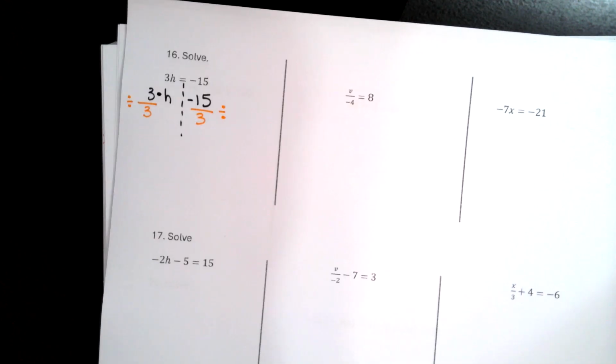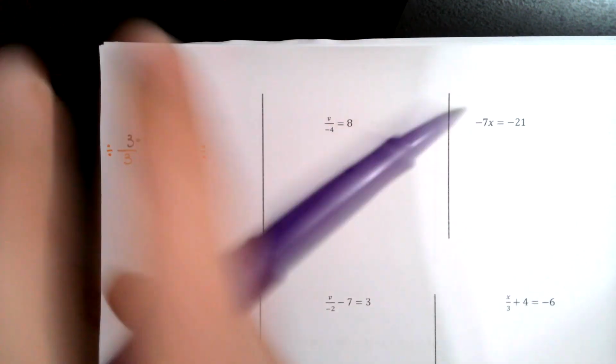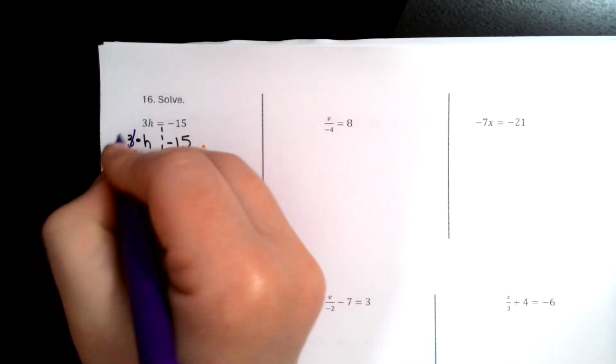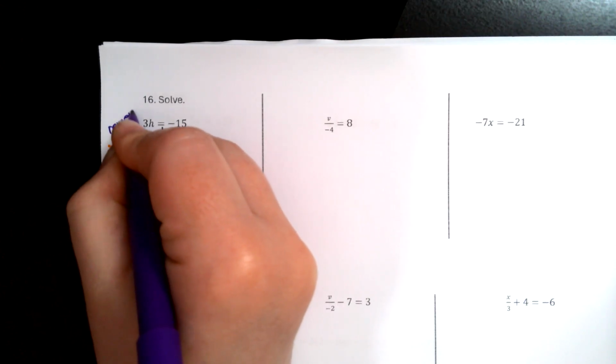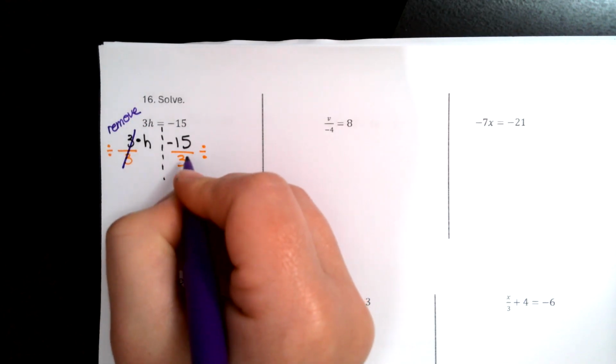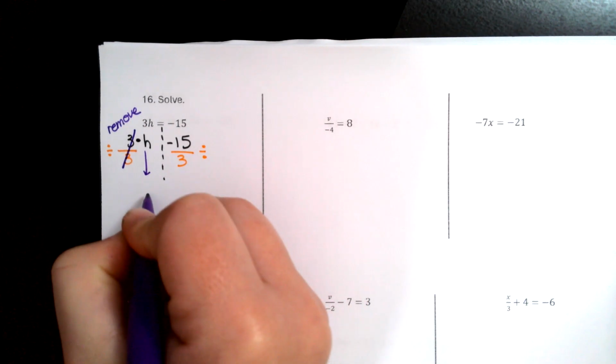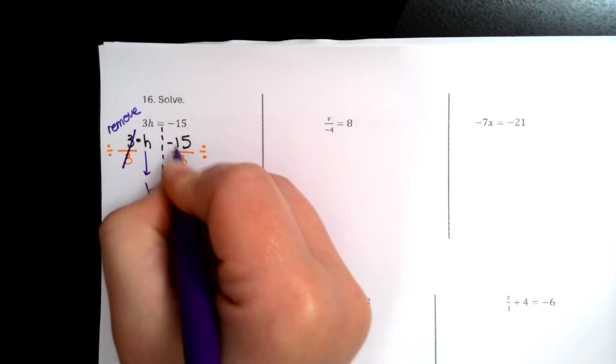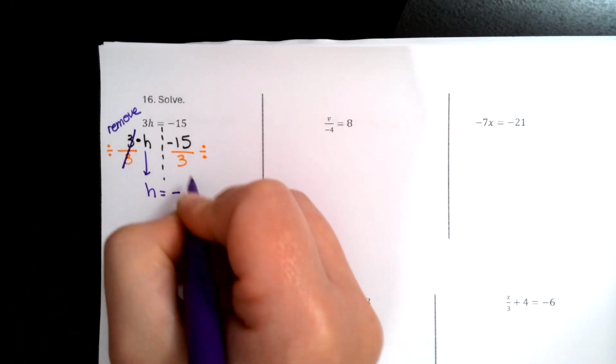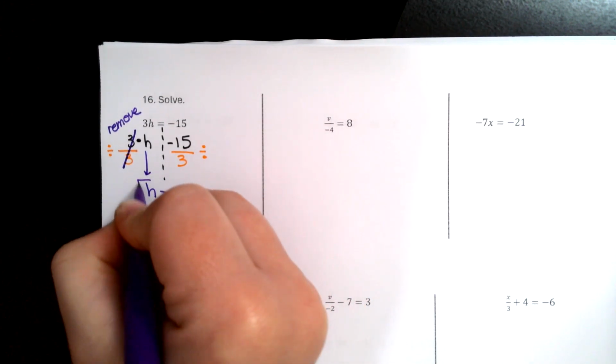On one side, our goal is to remove the 3, so we want the 3 to be gone. On the other side, we're actually going to be dividing. Let's bring down the h. Same or different? Different. 15 divided by 3 is 5.